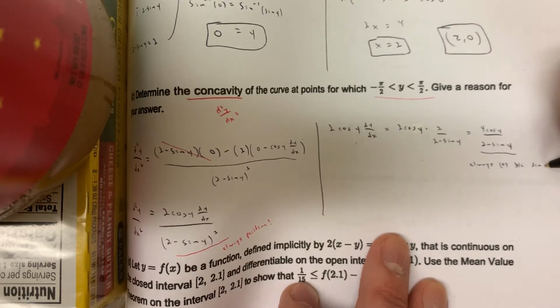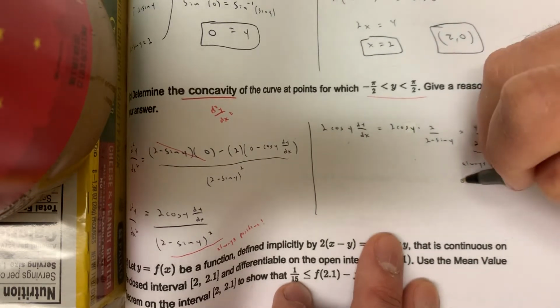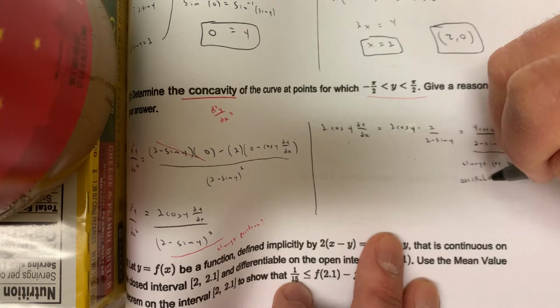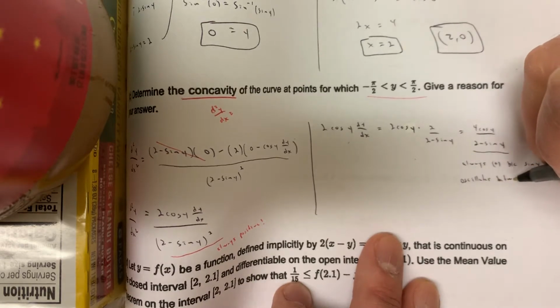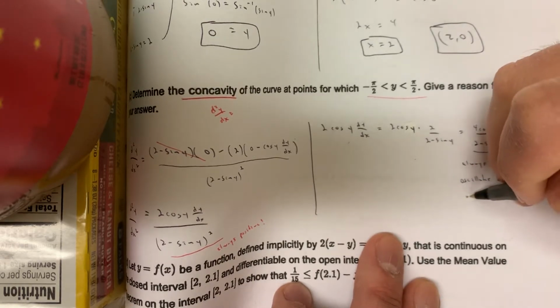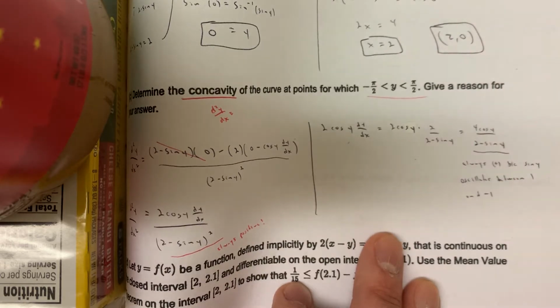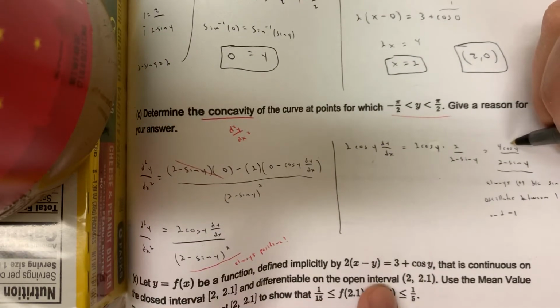because sine y oscillates between 1 and -1. That's cool right there. He's going to be positive. And the top, he's always going to be positive too.